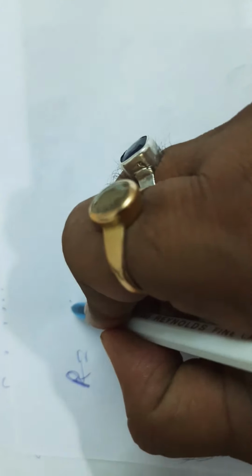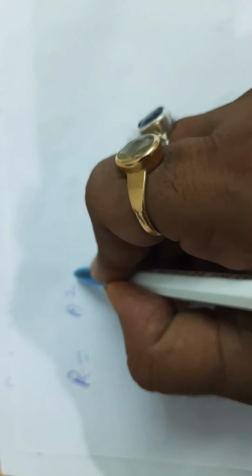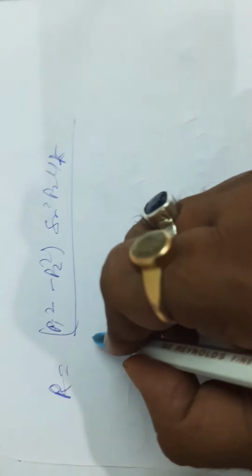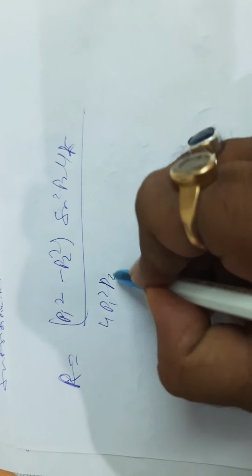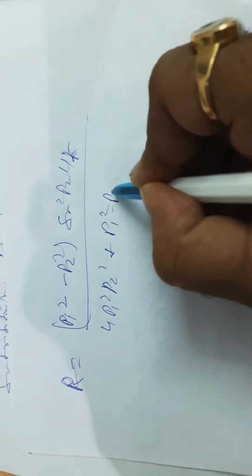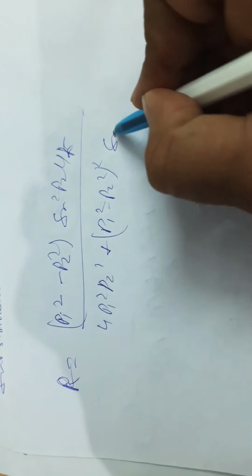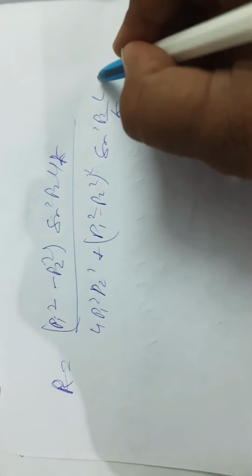So r is given as, after calculation, that is reflectivity, r equal to p1 square minus p2 square, whole square, sine square p2 l by h cross, divided by 4 p1 square p2 square plus p1 square minus p2 square whole square sine square p2 l by h cross. You have to do a bit of calculation of your own. So it is yet another equation.